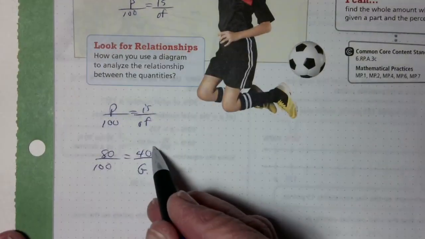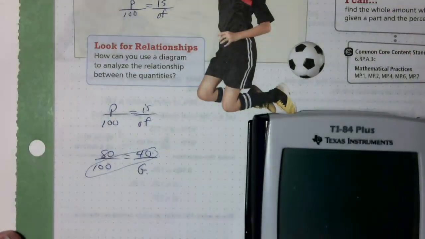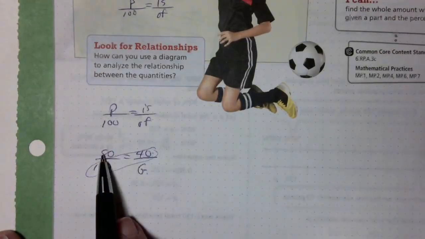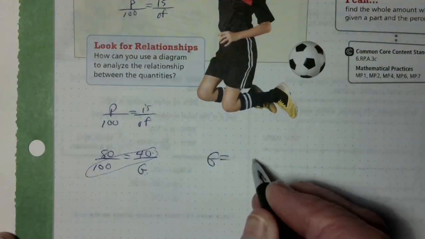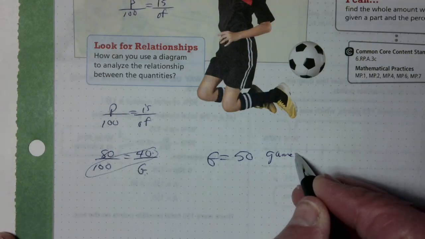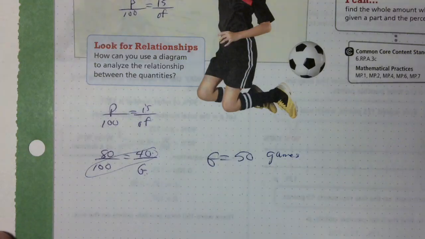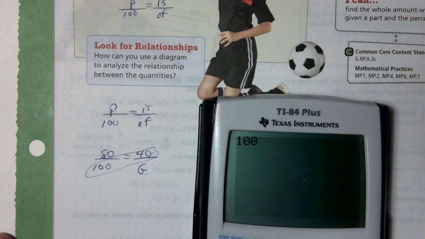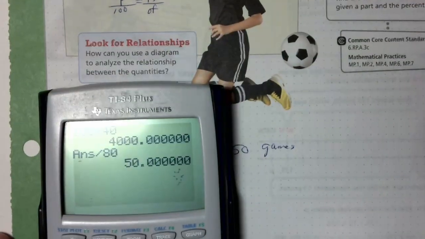Well, when it looks like this, we're going to multiply these two together and divide by that one. Okay? Now, before we go any further, do you see that this number is half the size of this number? So this number has to be half the size of that number. So didn't they play 50 games? We know what it is. We don't even have to punch that in our calculator. Okay? Now, let's put it in our calculator and see what it tells us. 100 times 40 equals divided by 80, and guess what we get? We get 50, just like we said it was going to be.